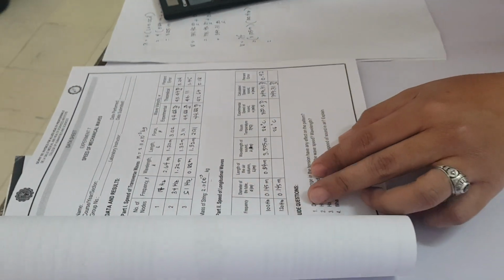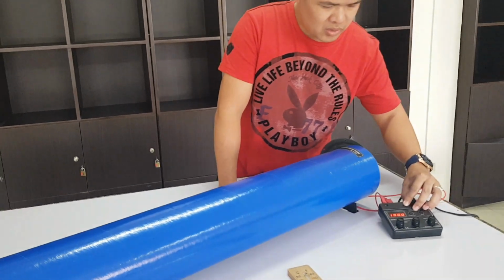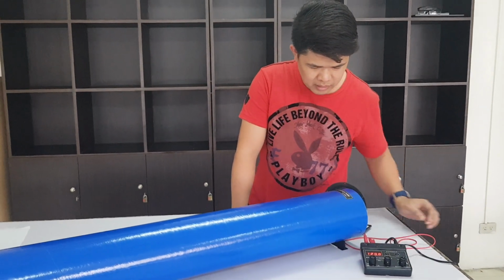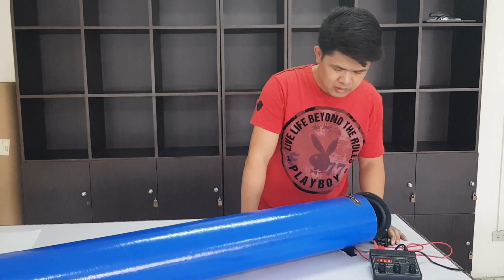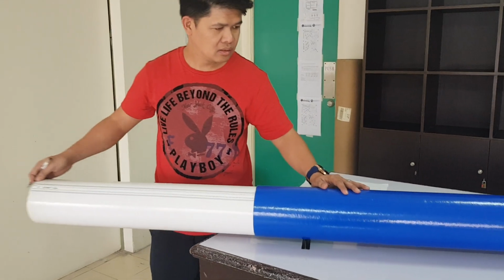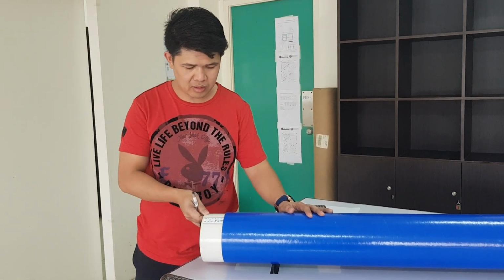Ngayon, check natin what is the length ng air column kapag 120 Hz siya. Iwan ko siya and then change ko lang to ng 120. And then the same process, i-adjust ko yung length ng air column. Mag-start ako here. Unti-unti ko lang siyang i-adjust.